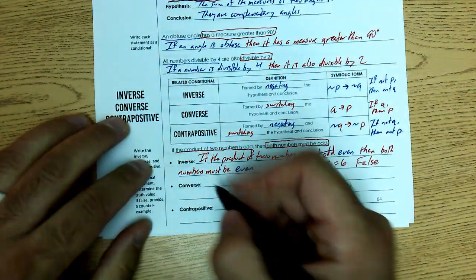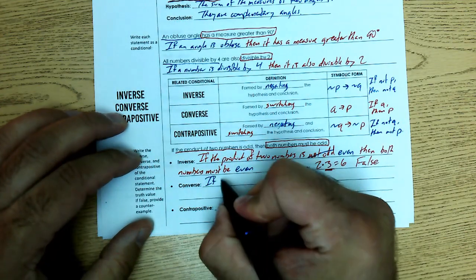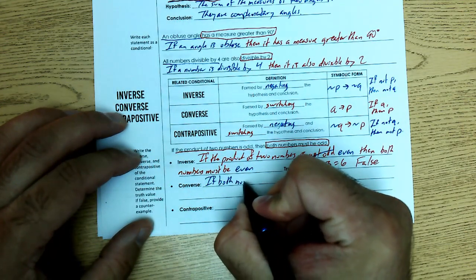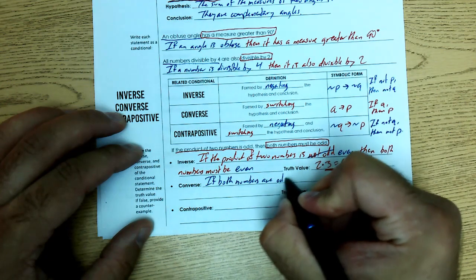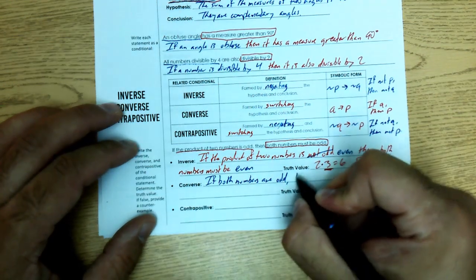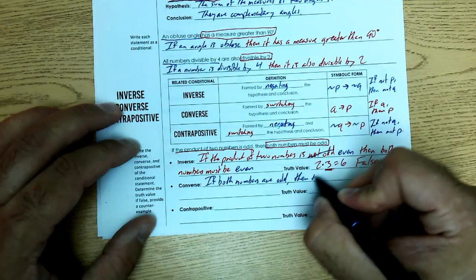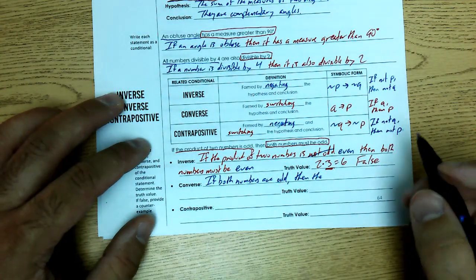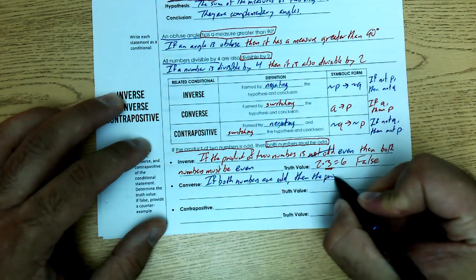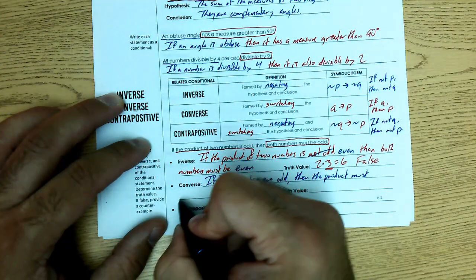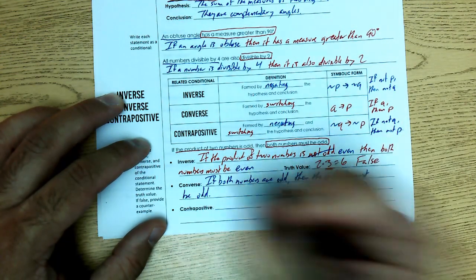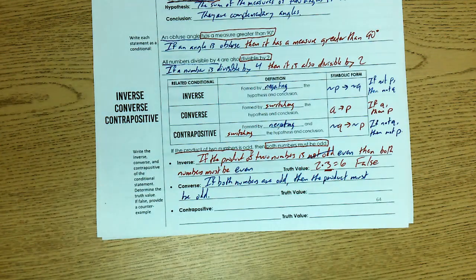So, if both numbers are odd, then the product must be odd. Can we find a counterexample to that?